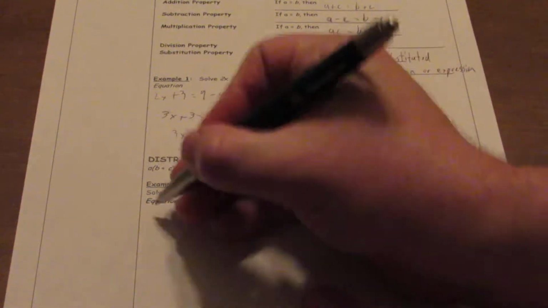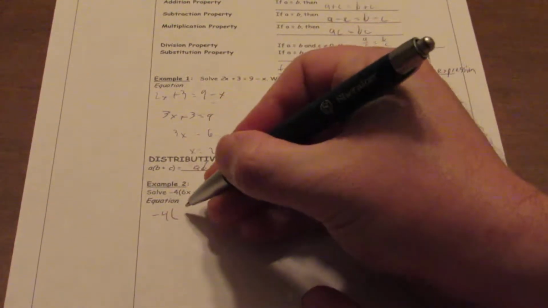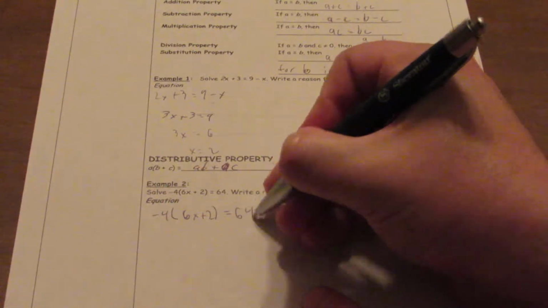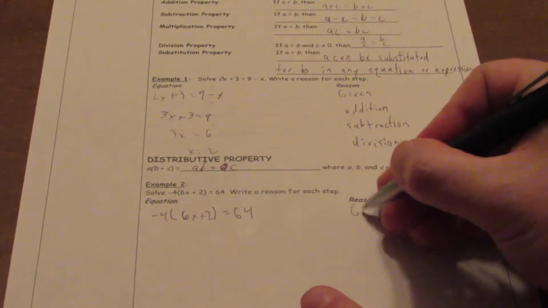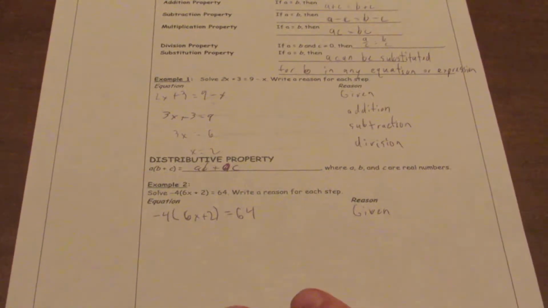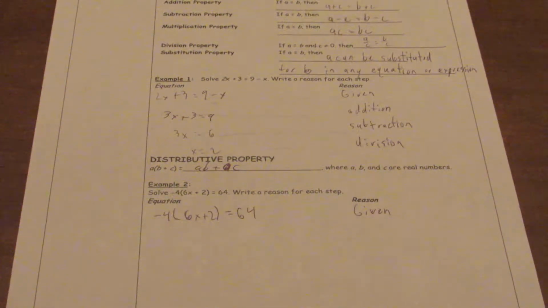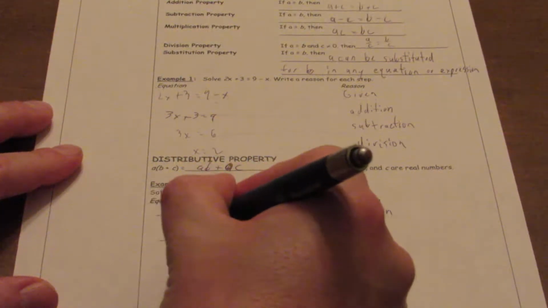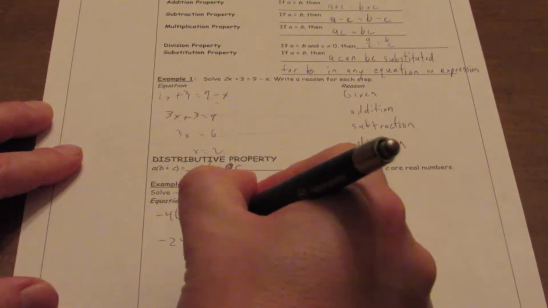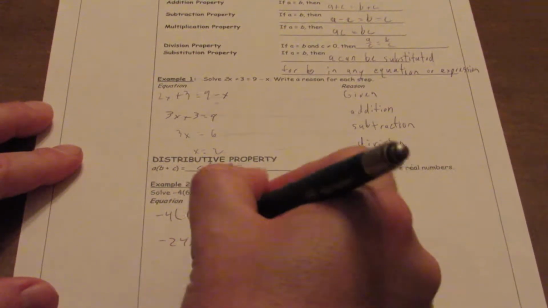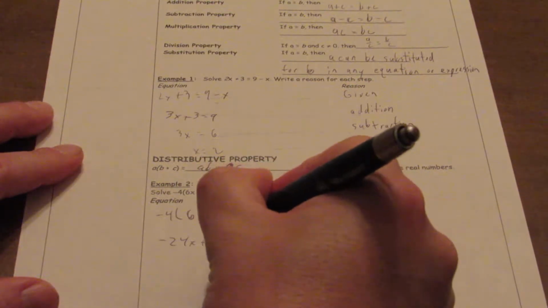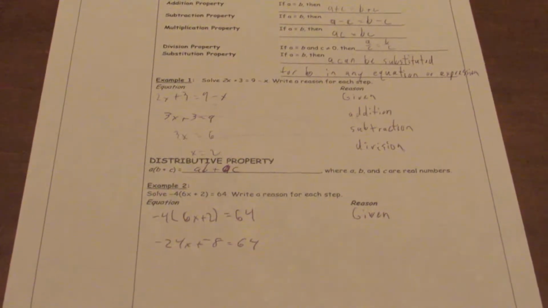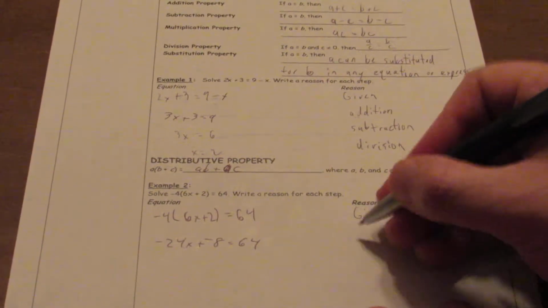What I'm going to go through is generally what I think is probably the way most people would solve these. So example 2, -4 times (6x plus 2) equals 64. That is our given information. Then I'm going to distribute the -4. So I get negative 24x minus 8 equals 64. And I know I got there by distributing. So that's distribution.